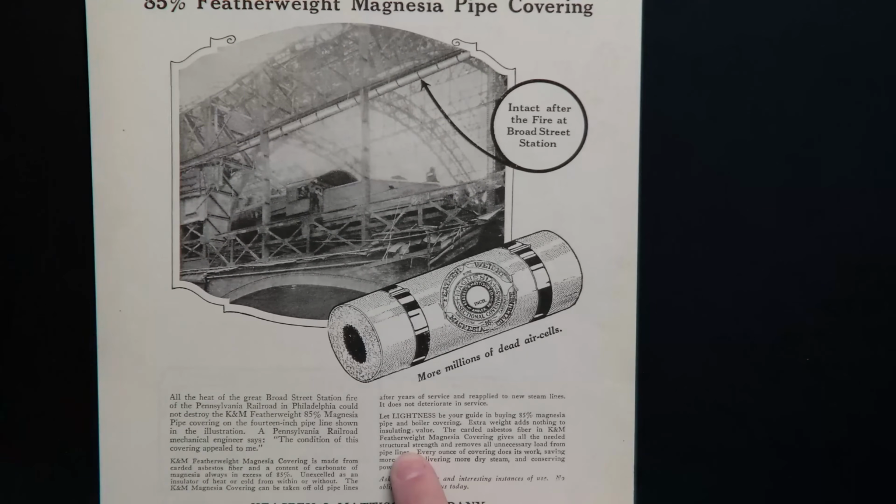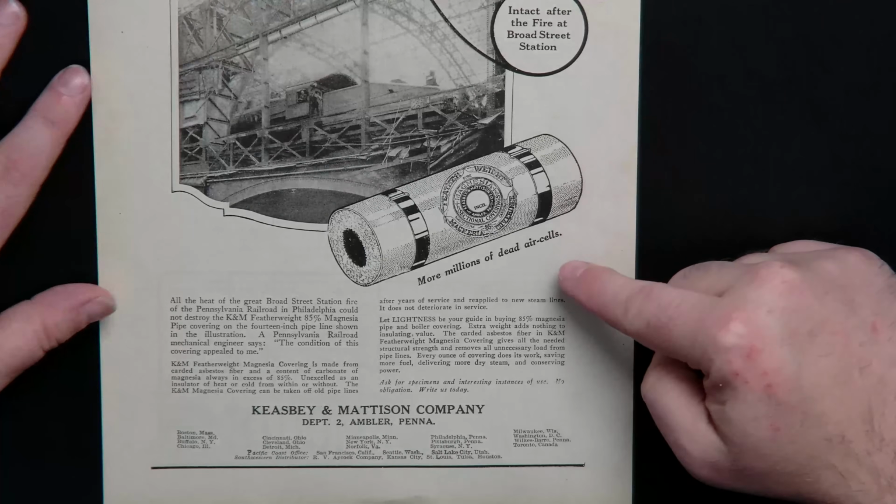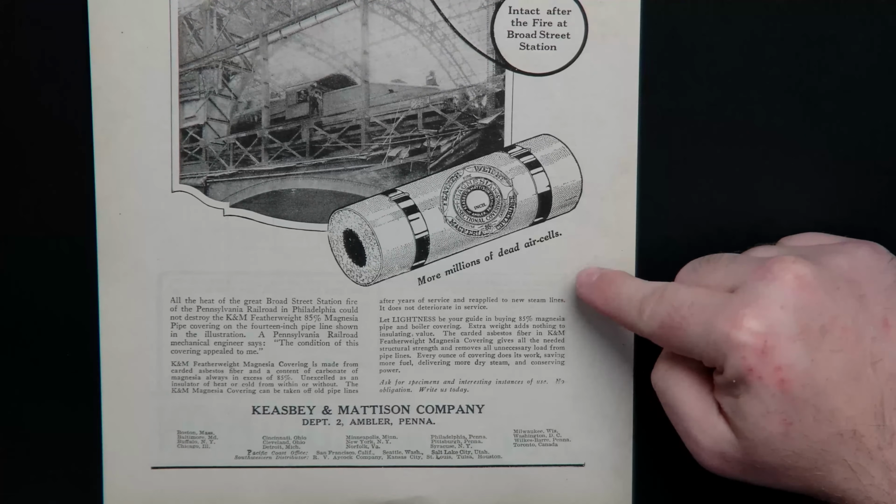So you just saw in the videos before these ads what carded asbestos fiber means. Fluffy asbestos fiber that had already been broken apart and then got mixed with this 85% featherweight magnesia. The other 15% is asbestos, probably chrysotile asbestos. So these products were used heavily for insulation. The magnesia covering was one of the early products that was mixed with asbestos.